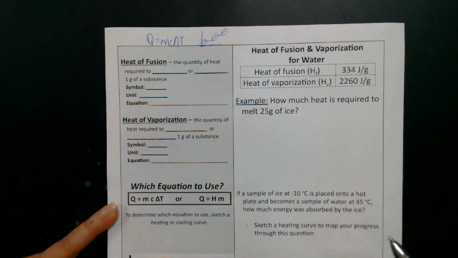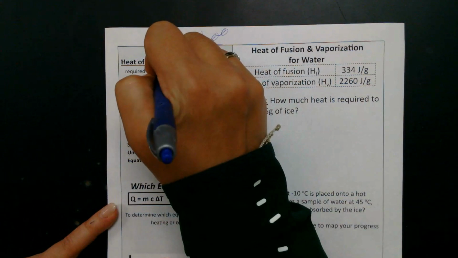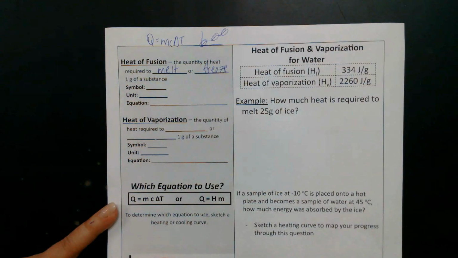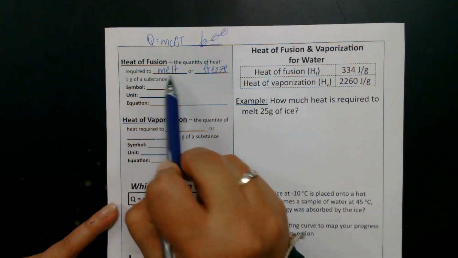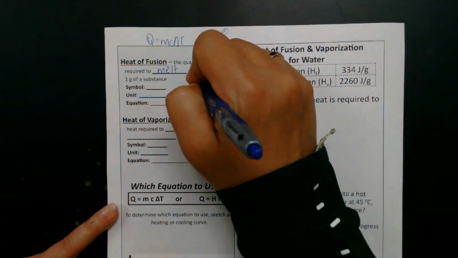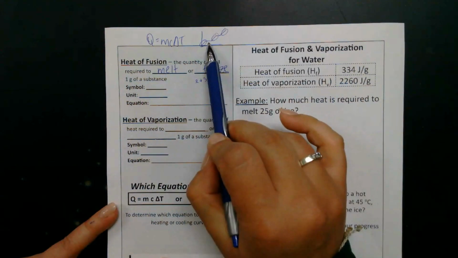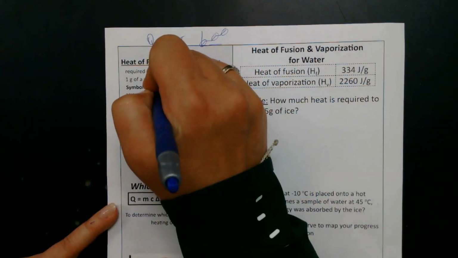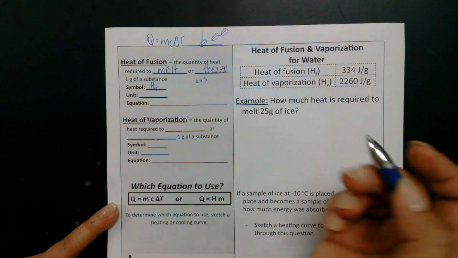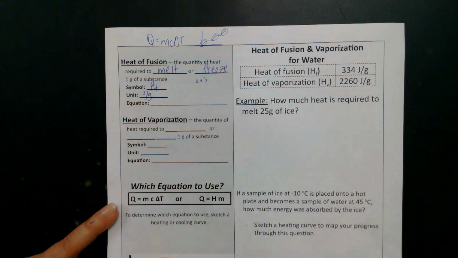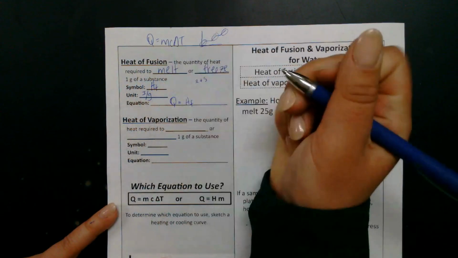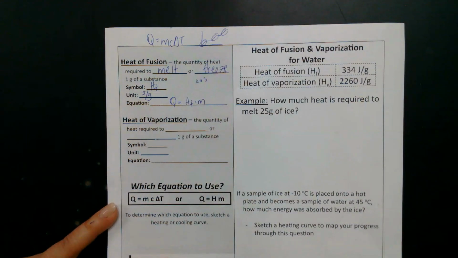So the first one, heat of fusion, is the quantity of heat required to melt or freeze 1 gram of a substance. So fusion is to melt or freeze. So it is dealing with the liquid and the solid portion. So this plateau right here. The symbol that we use for heat of fusion is HF. And the unit that we're going to use for heat of fusion is joules per gram. And the equation is Q equals HF, heat of fusion, times the mass of that substance.